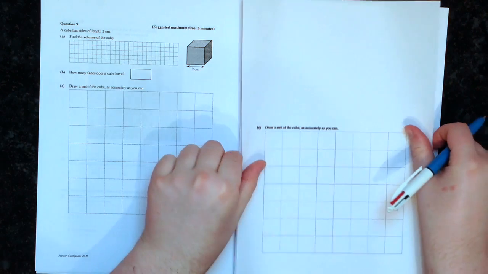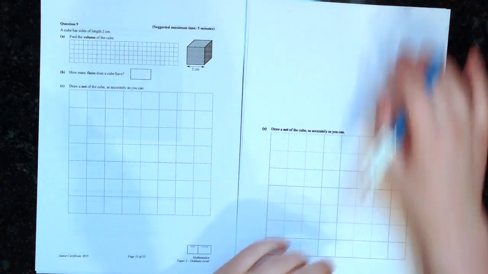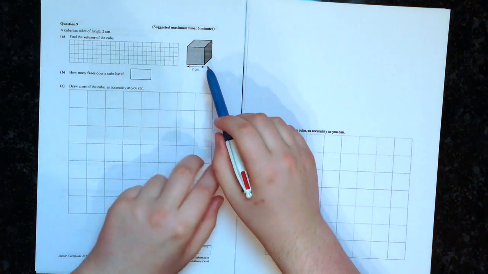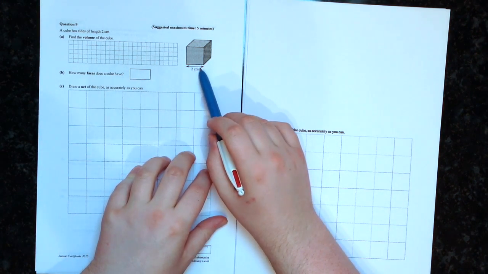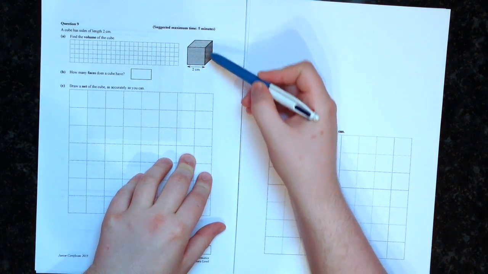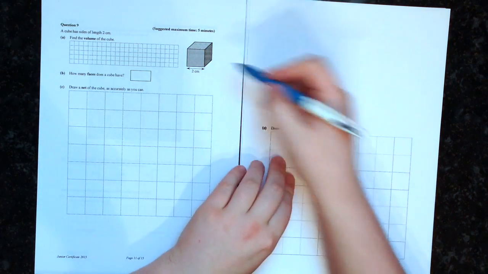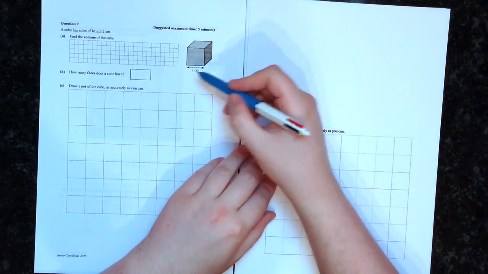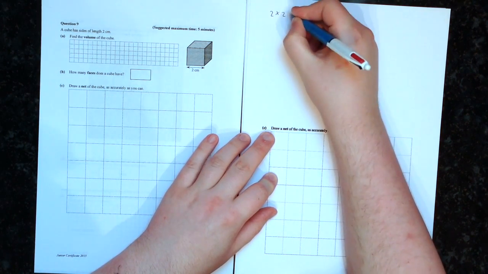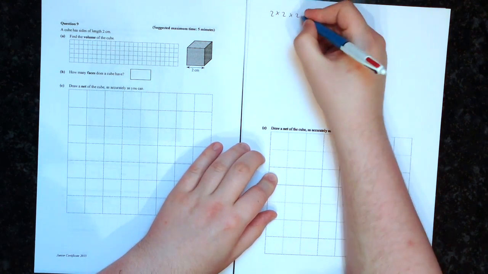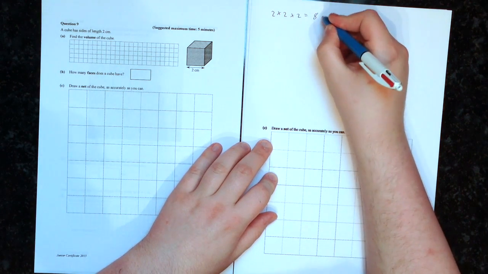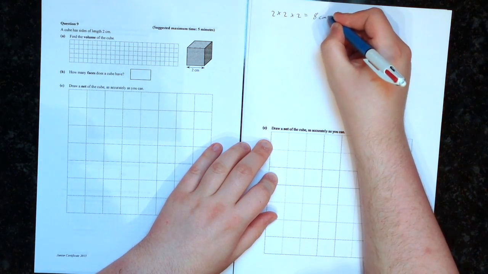Question 9. A cube has sides of length 2 centimeters. Find the volume of the cube. So to find the volume of an object, we want to multiply its length by its width by its height. It's a cube, so all of these values are the same. They're all 2 centimeters. So that will be equal to 2 times 2 is 4, times 2 is 8 cubic centimeters.